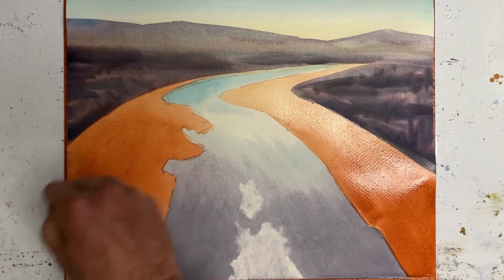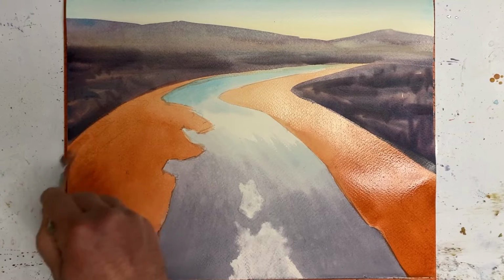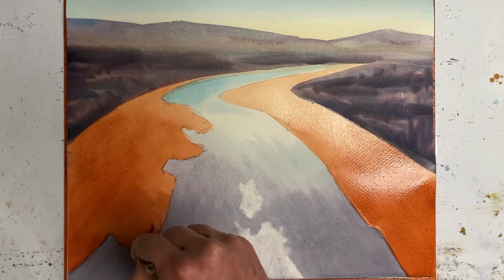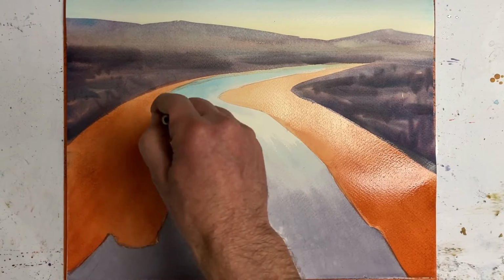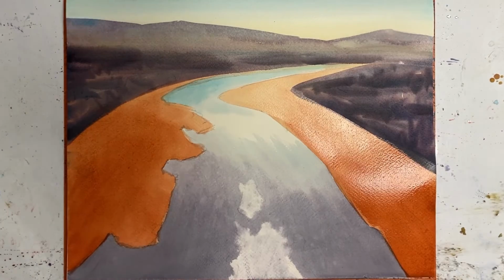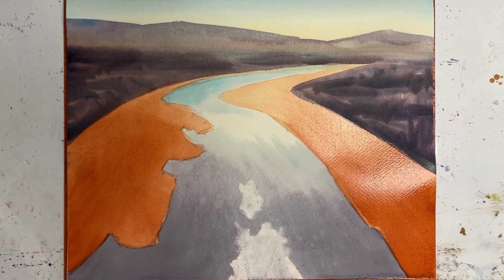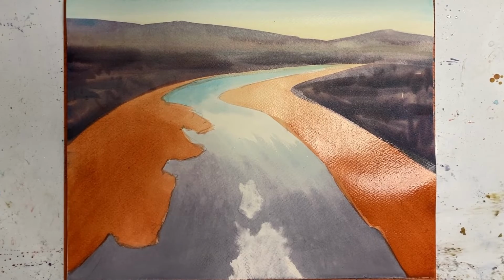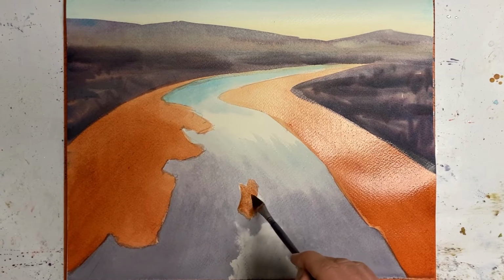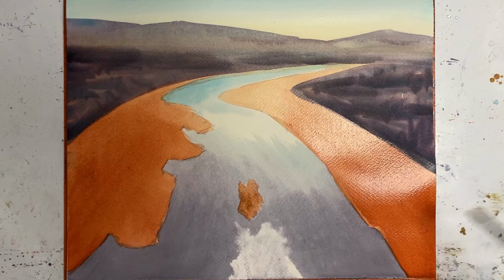Yeah, and once again I'm going even thicker and even more vibrant. So this is yellow ochre and alizarin crimson. There might be a touch of blue in it, which will make it look a bit darker and browner. So I'm spraying that again just to keep it workable. And now I'm painting the islands in the middle of the river.